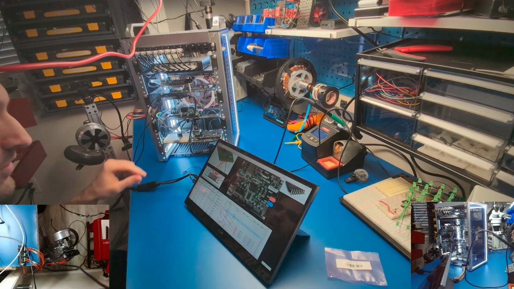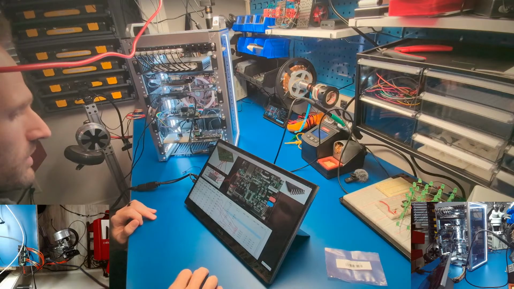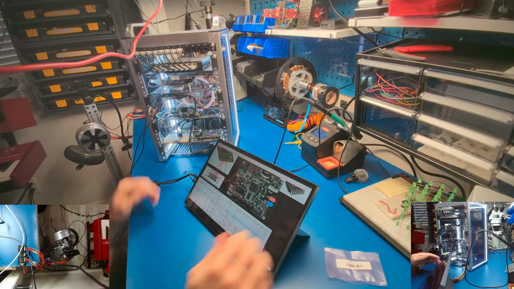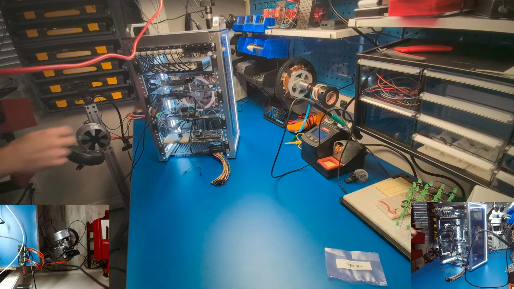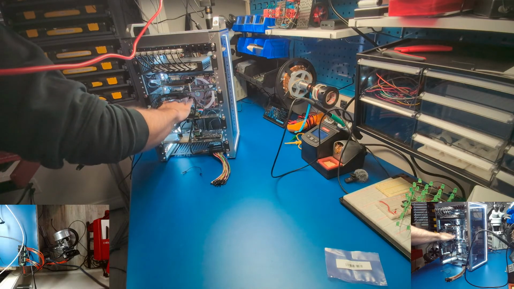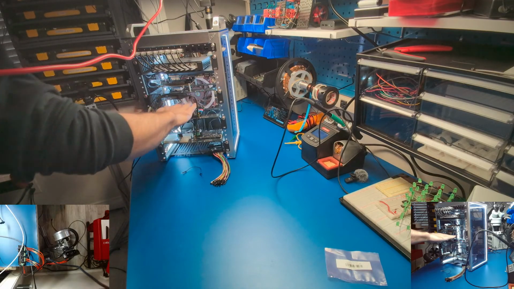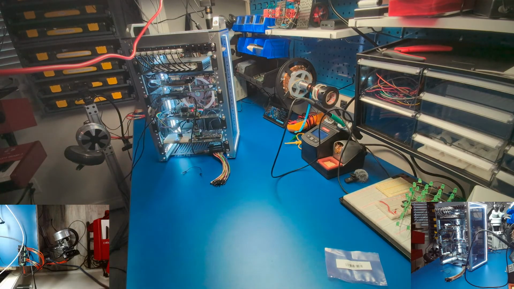All right, I'm going to turn it on and see if we can get anything out of this. It doesn't explode. Looks fine.